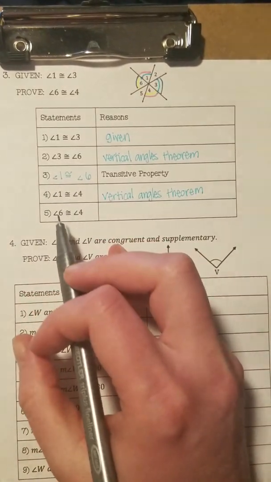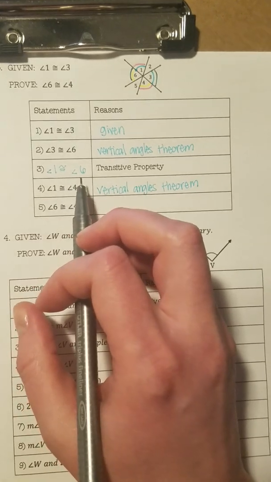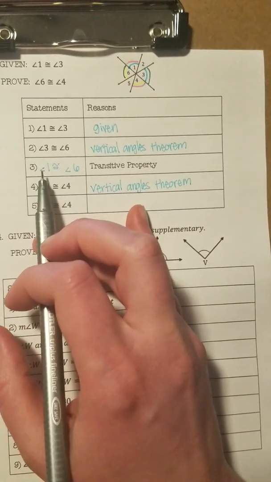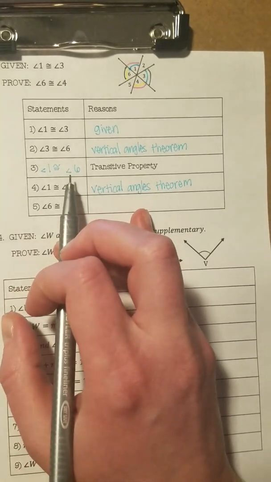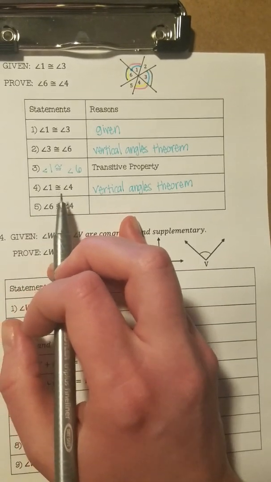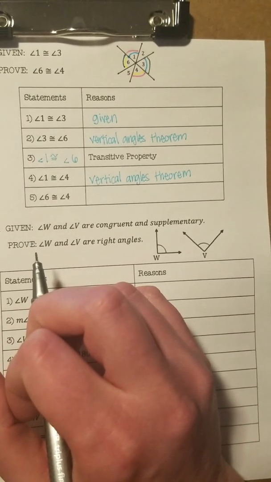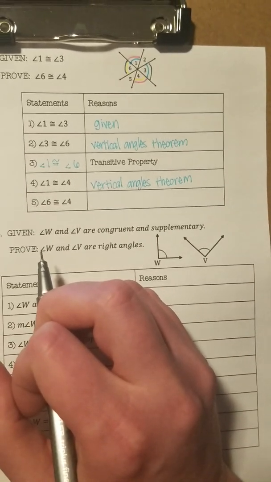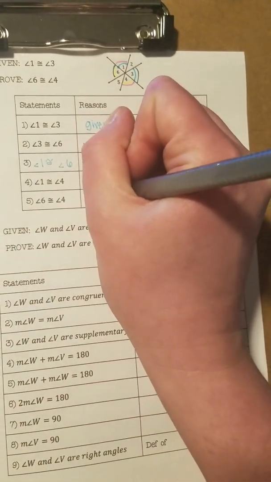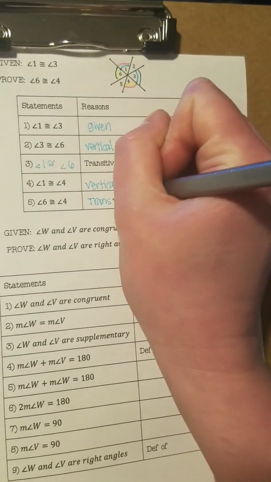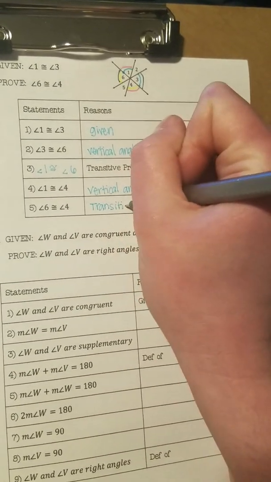Okay, and now we know that angle 6 is congruent to angle 4. How do we know that angle 6 is congruent to angle 4? Well, if angle 1 is congruent to angle 6 and angle 1 is congruent to angle 4, what property do we use here? The transitive property. I don't know if you've noticed this or not, but we're going to be using the transitive property a lot.